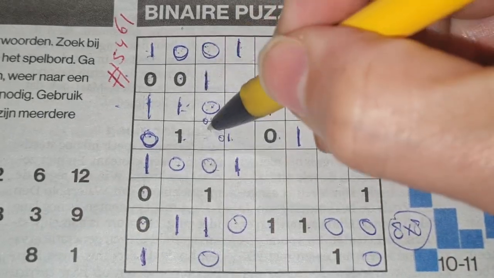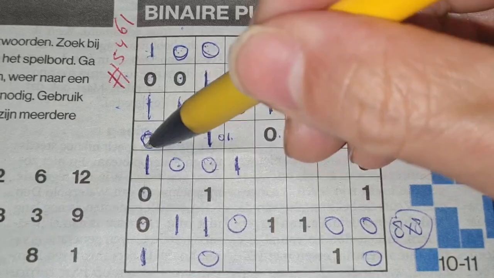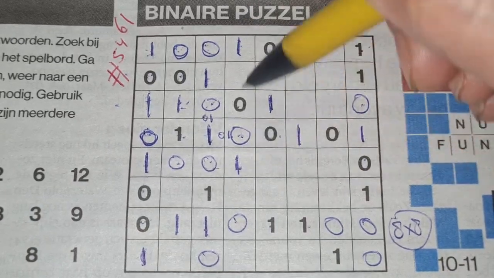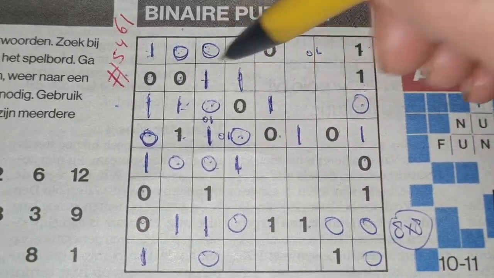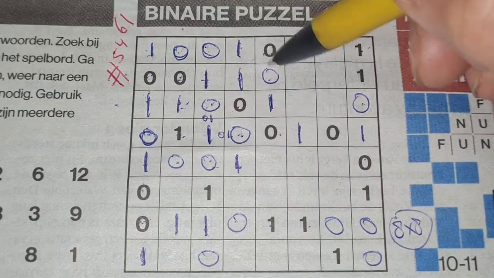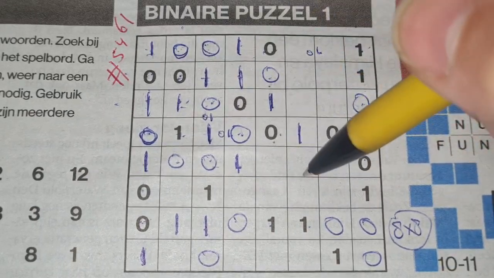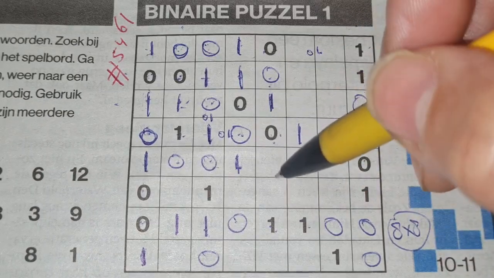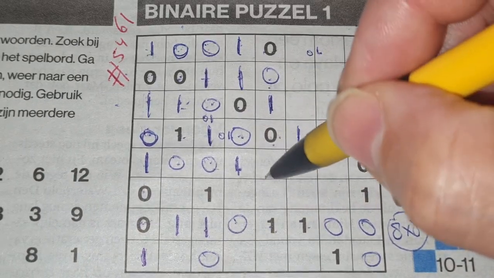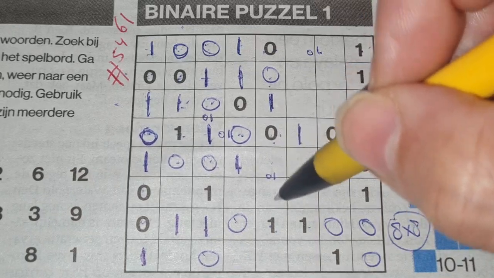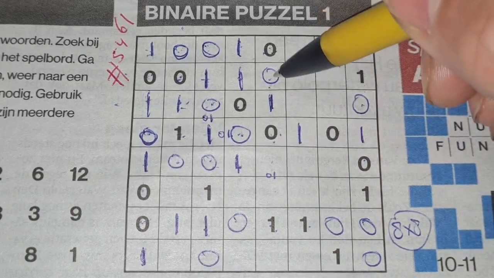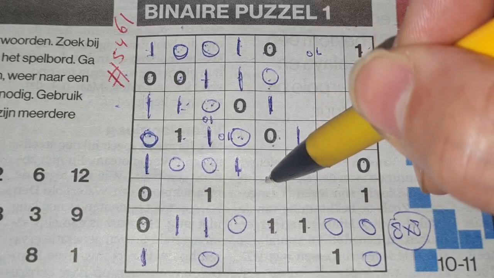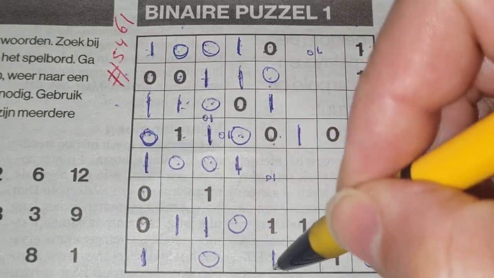Between 2 O's comes a 1. Double 1, here no, there no. Double O, here 1, there 1. Double 1, here no, there no. 3 O's we have here. And I know between an O and a 1, with 2 empty boxes between, there's always an O and a 1 there, but I do not know in which order. So we have the first O, second O, third O, fourth O. So this box should be a 1.